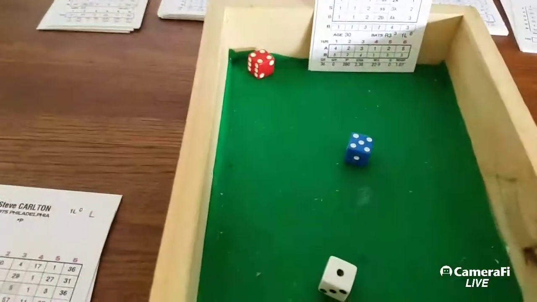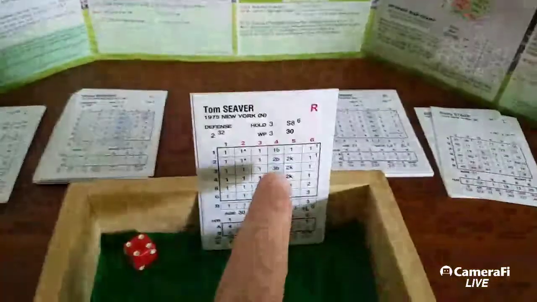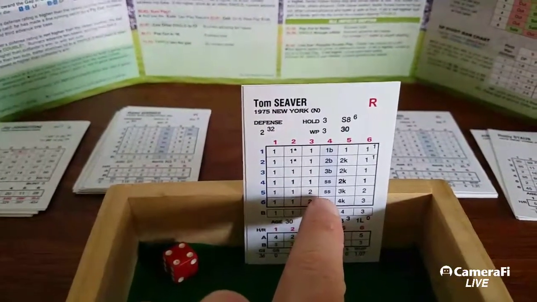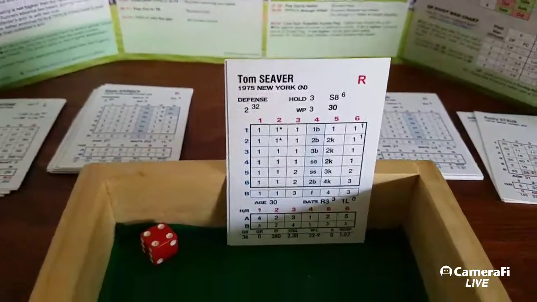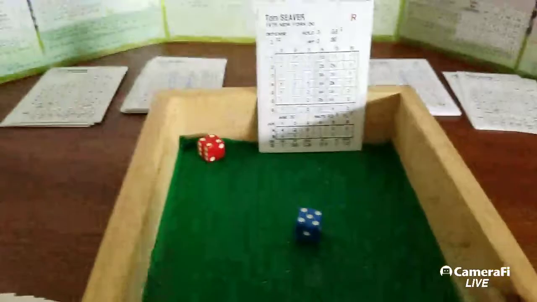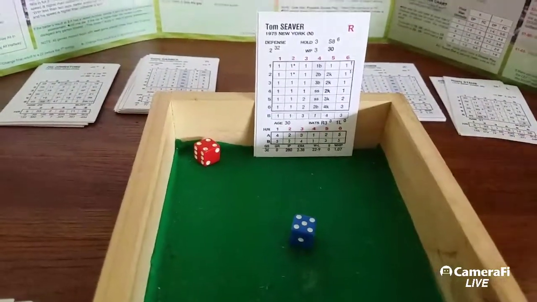Here's Alan Bannister. It's a fielding check of 4-1. 4-1 for Bannister is a 2. A 4-5 for Seaver is the shortstop, Bud Harrelson, and his rating is a 3. So we add the 3 to the 2. That's a total of 5. And in column 4, anything 2 through 11 is a ground out. So ground out, and the Phillies are done in order here in the 6th.